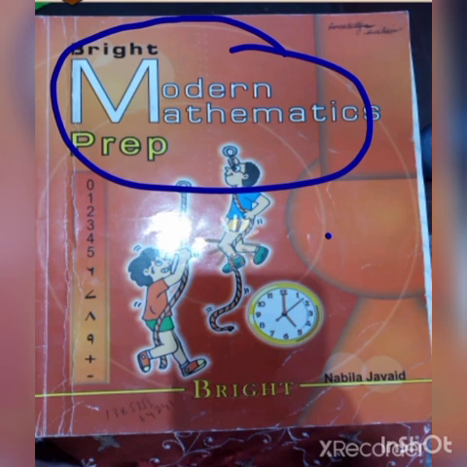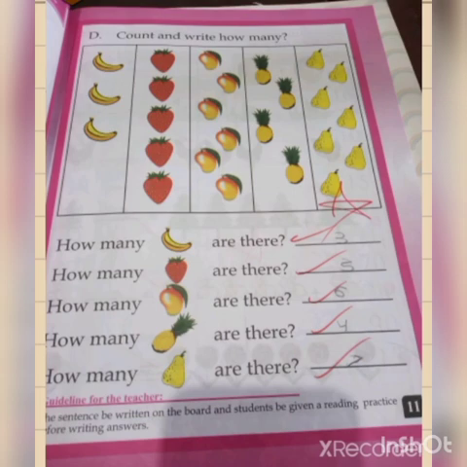So page number 11, come on to the next page. This page is for your homework. Write date and day at the top of the line, okay? And the topic is count and write how many.